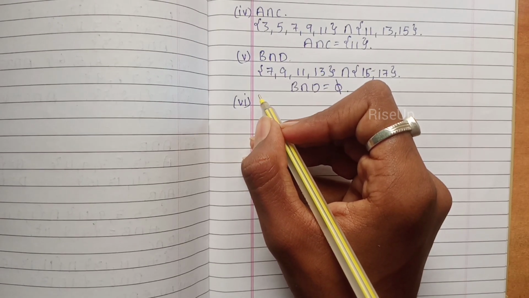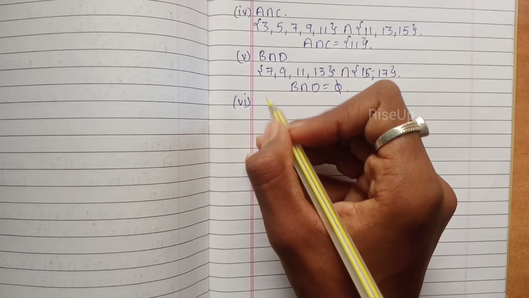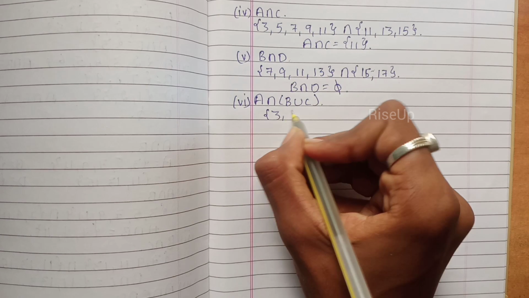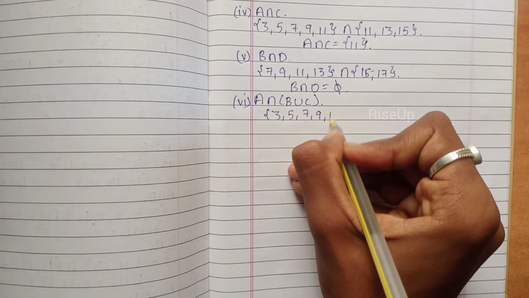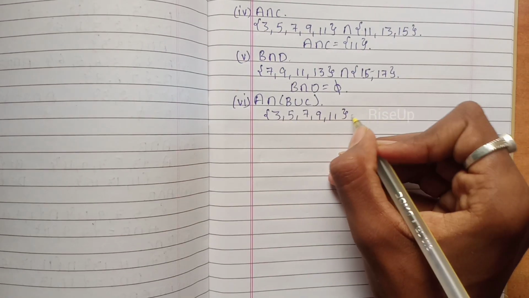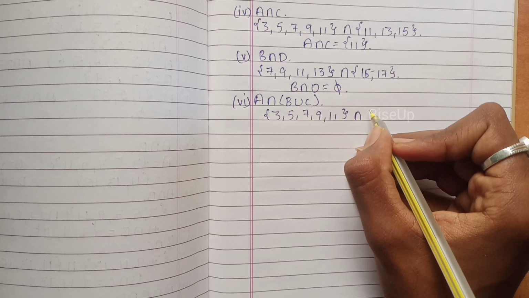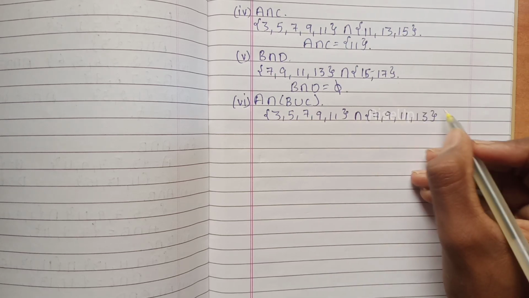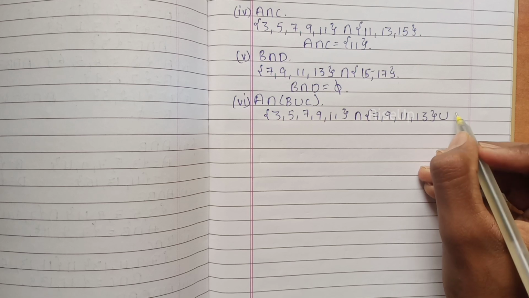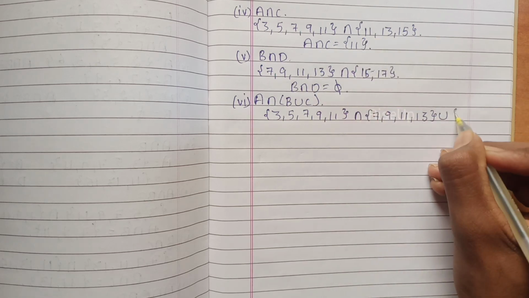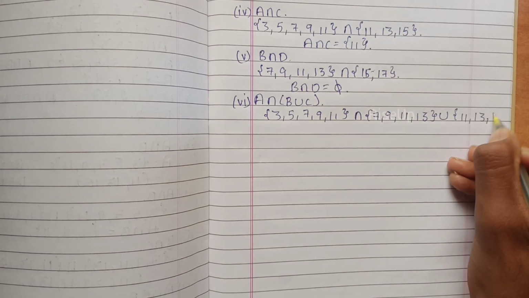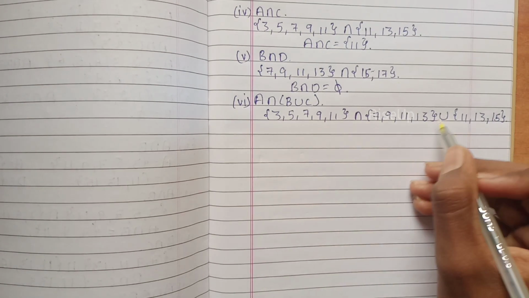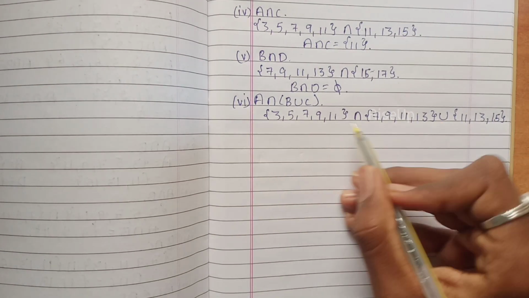Sixth sub question. A intersection (B union C). What are the elements of A? 3, 5, 7, 9, 11. Intersection B, 7, 9, 11, 13. Union C, 11, 13, 15. Okay, first we'll solve the union, then we'll do the intersection.